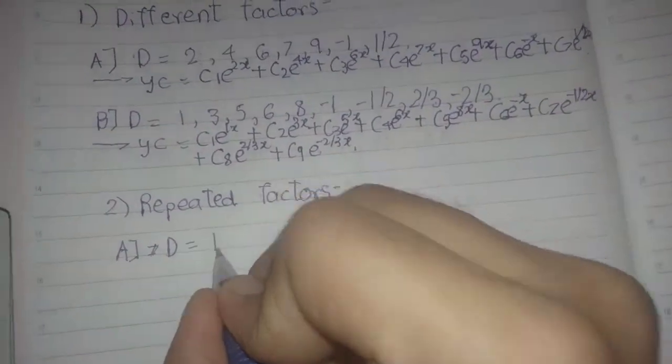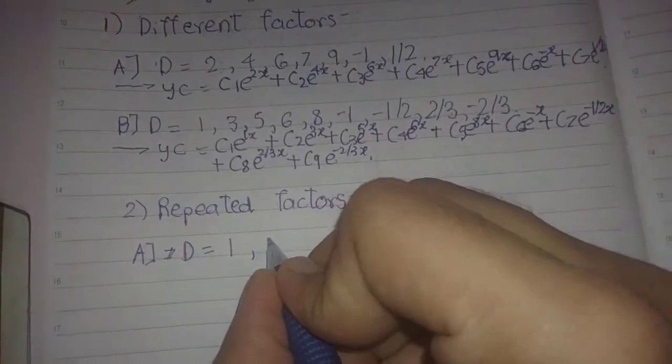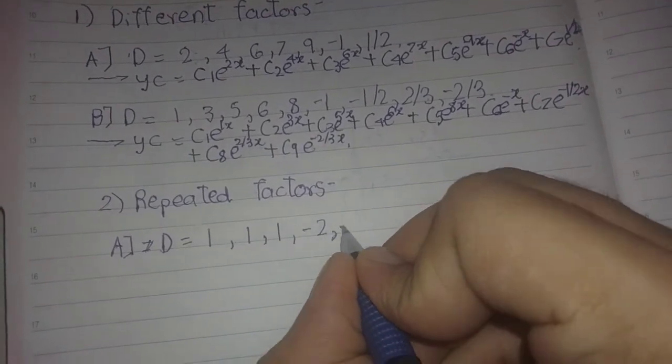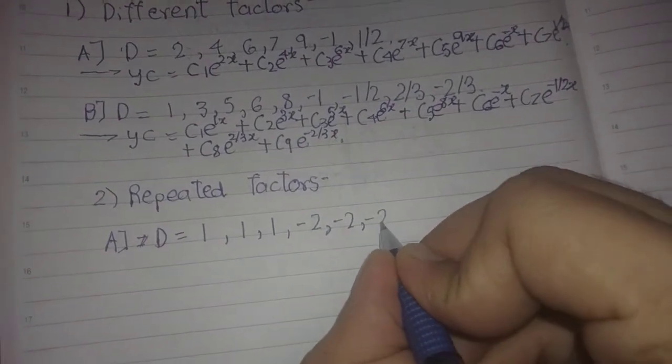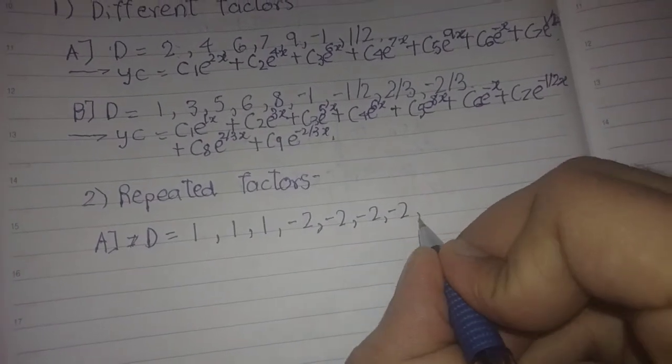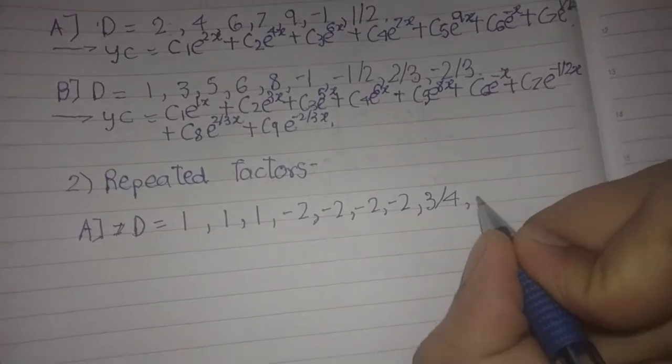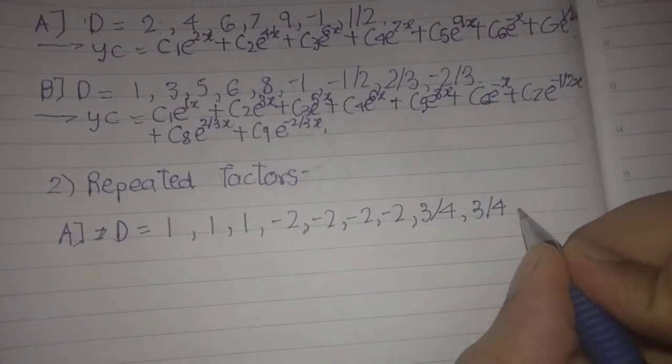We are going to understand by solving the following sums: 1, 1, 1, minus 2, minus 2, minus 2, minus 2, 3 by 4, 3 by 4.